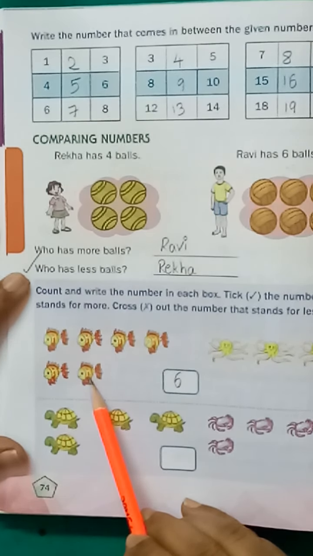Okay. So now comes the tortoises. Here the tortoises are there. Look at this once. How many? 1, 2, 3, 4. How many are there? 4. I am writing 4 here. So this side you can go for this. How many are there? See, this is 1, 2, 3, 4, 5. How many? 5. Here I am writing 5.